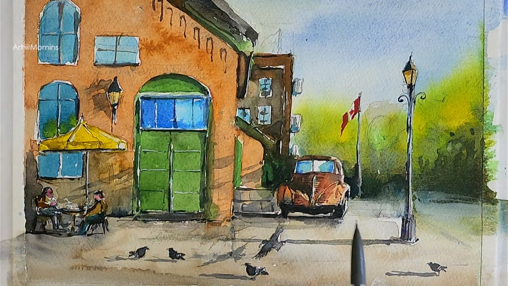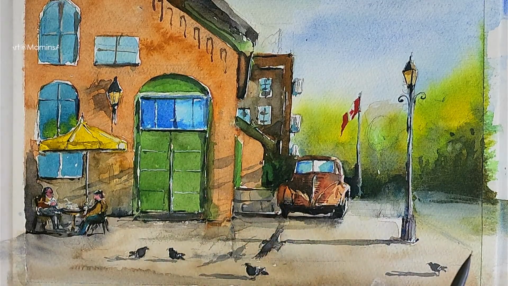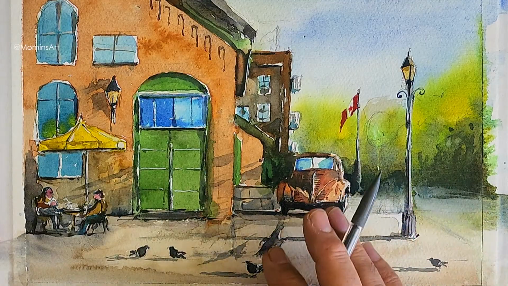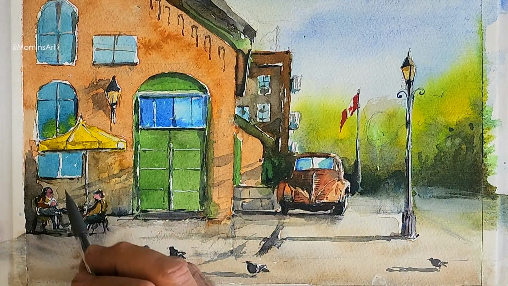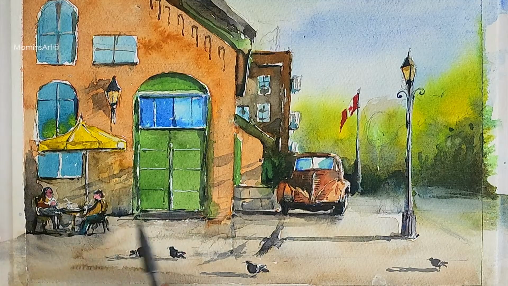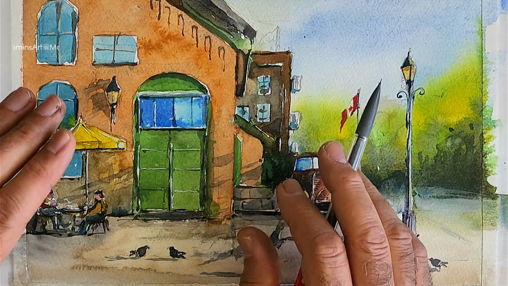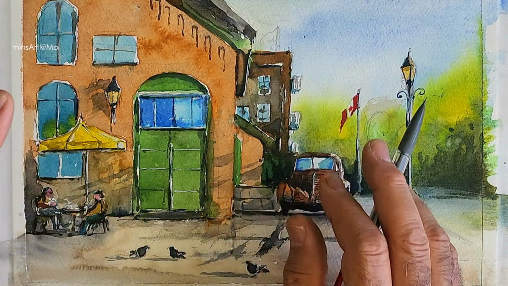Okay, so I hope it explained certain things for you: the light, the white of the paper, the transparency, layering, glazing. All this is about watercolor, right? And not only watercolor.